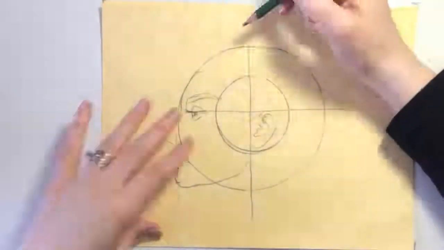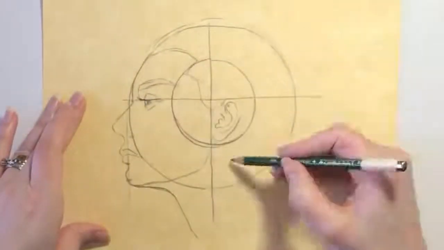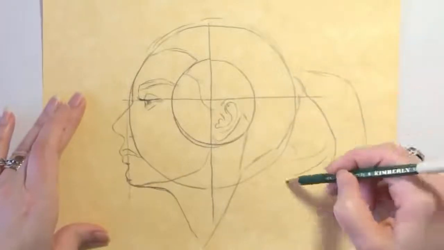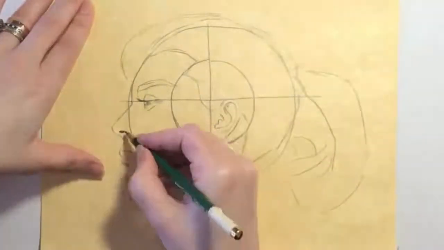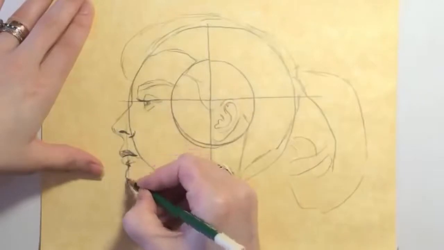Everyone is different, and you can adapt this Andrew Loomis model to fit your subject. Her hair is in a tight ponytail that generally follows the first circle. And she has bangs on that other side of the part in her hair. Now I'm going to add shading and details.